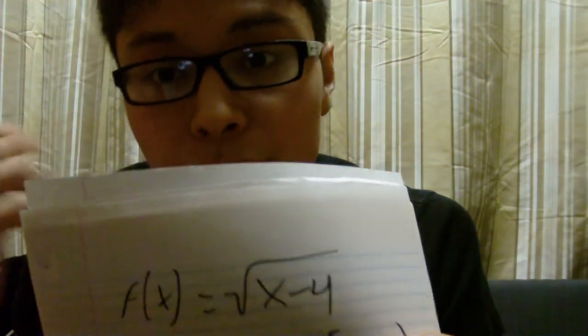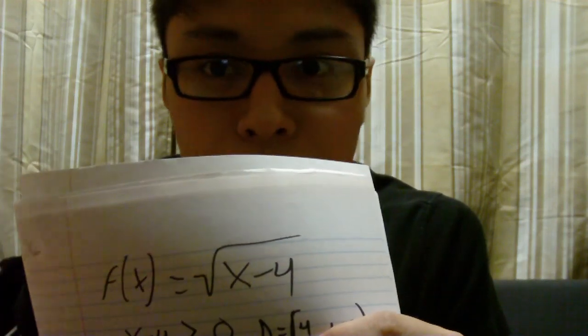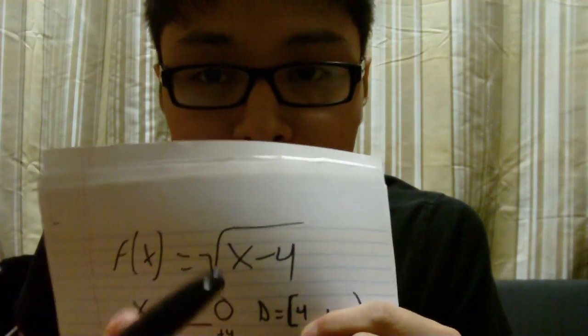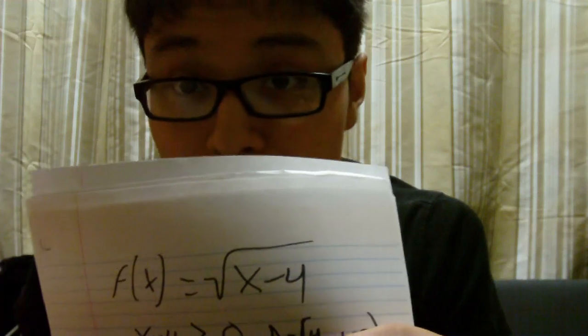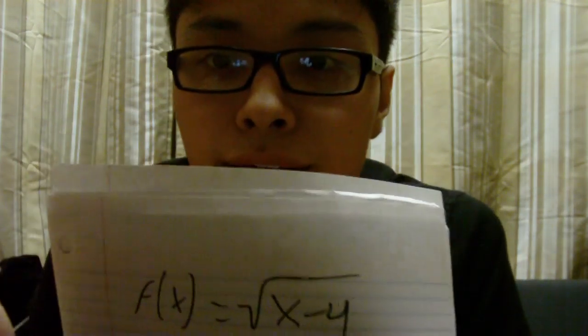Now, if I gave it a number less than 4, say 3, 3 minus 4 is negative 1, and we can't have a negative number. So, based on that logic, the only numbers we can get out of a radical sign are either 0 when whatever's inside the radical is 0, or any number greater than 0.